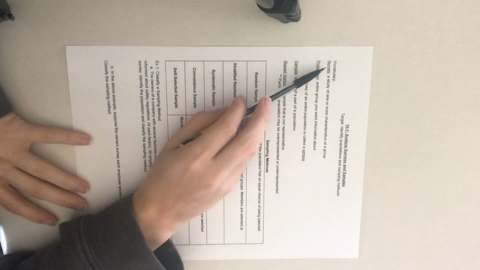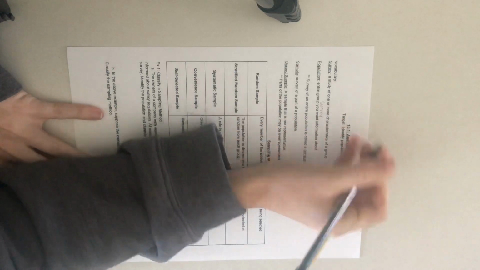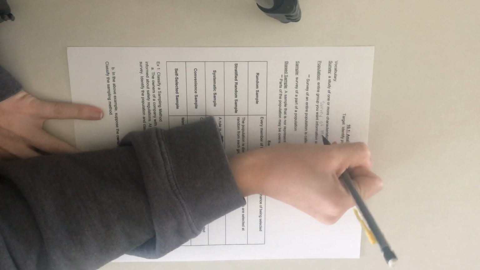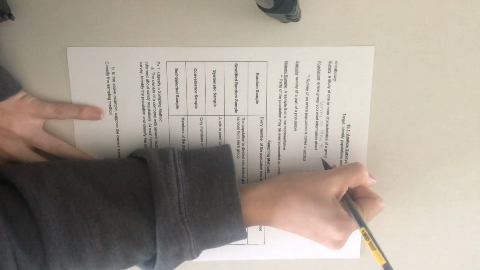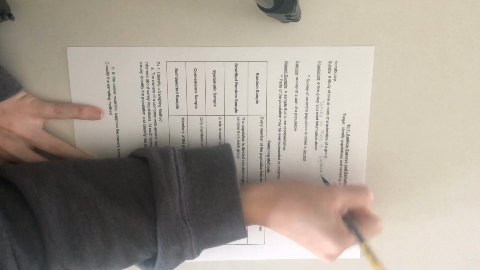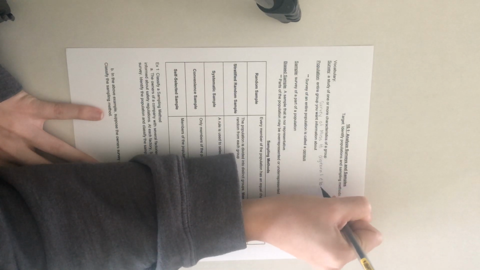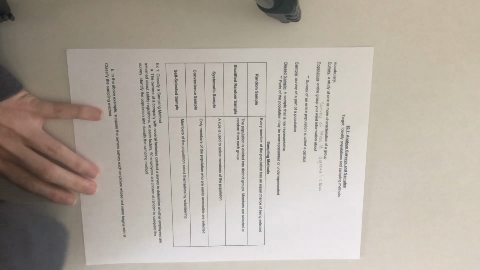So first vocab is survey. This is a study of one or more characteristics of a group. Something that we could take a survey of would be a survey of Miss H's Algebra 1 class.